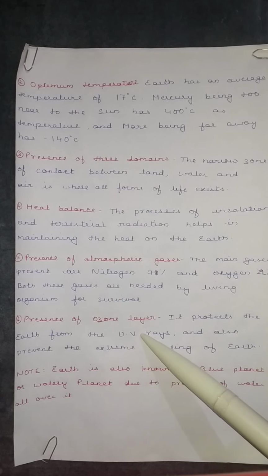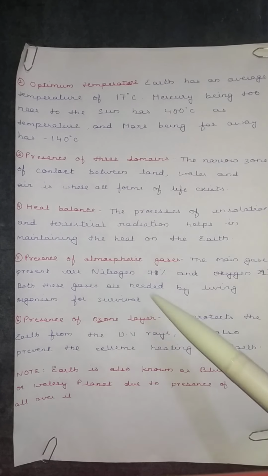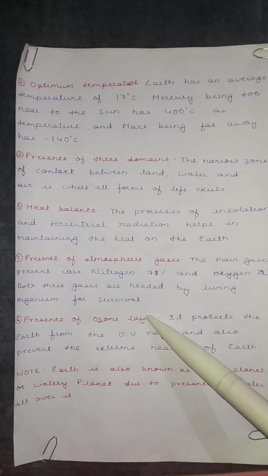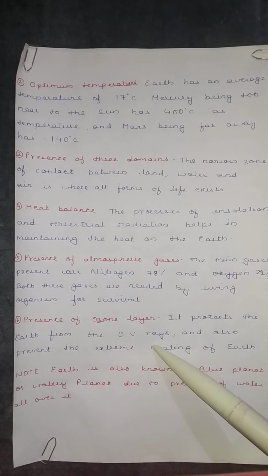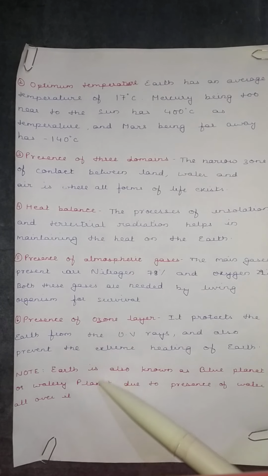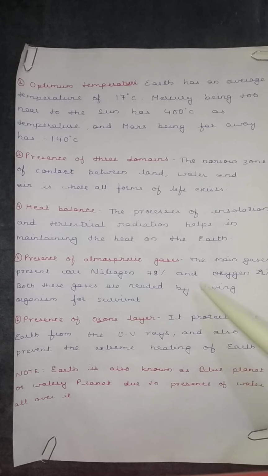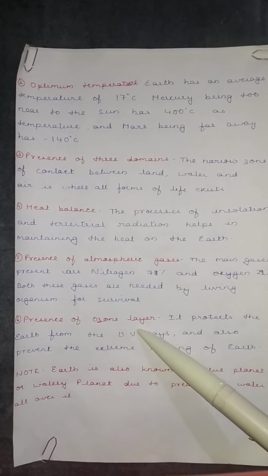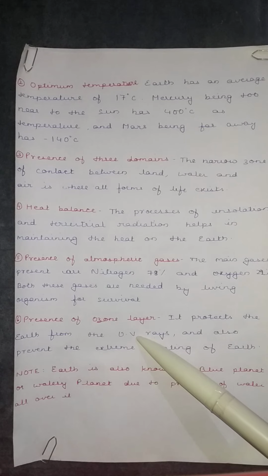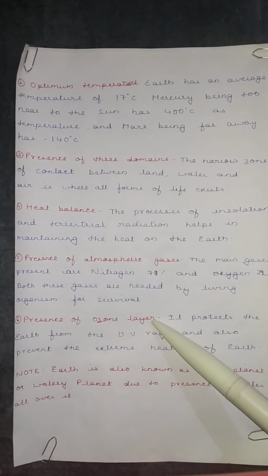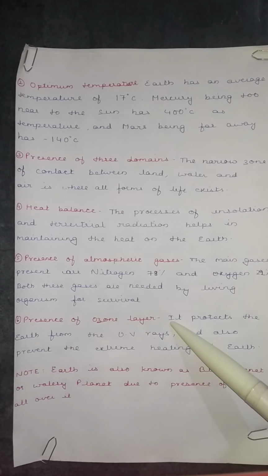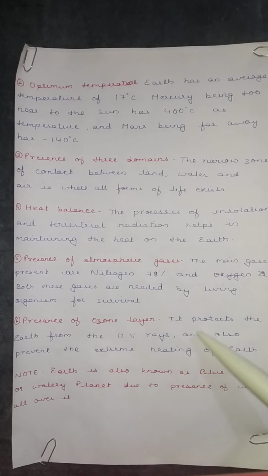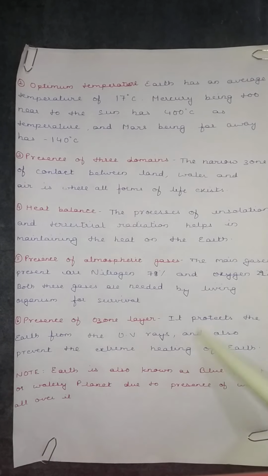Okay, last one, presence of the ozone layer. Again, whenever we talk about the ozone layer, what is the purpose of the ozone layer? Simple as that, it protects the Earth from the UV rays. Also, children, remember, it also prevents the extreme heating of the Earth. See, had this ozone layer not been there, the entire UV rays would have entered Earth. Obviously UV rays are hazardous for the skin, and cause various problems to all living beings. Also, it would have added up, accumulating temperature. That means there would have been a drastic increase in the temperature of the Earth. So that is another reason.